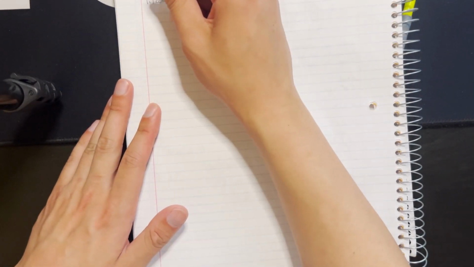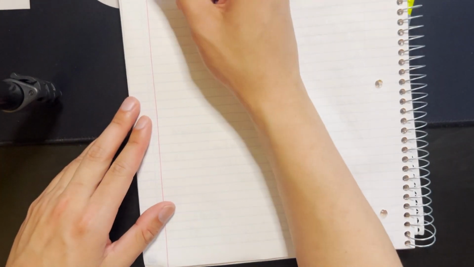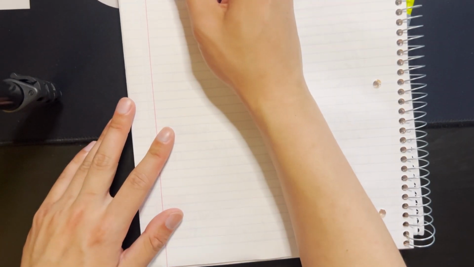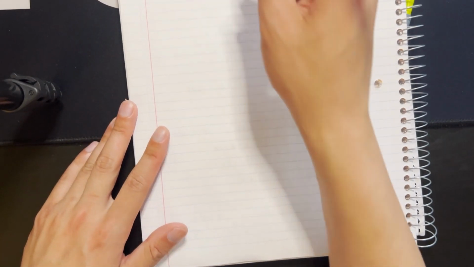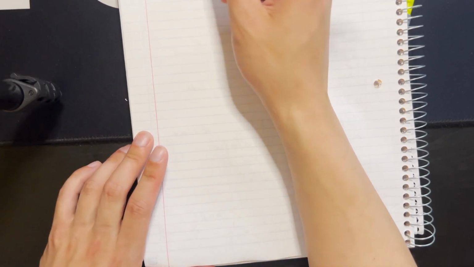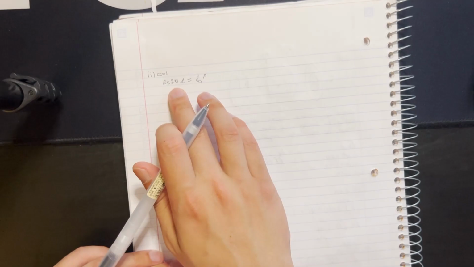Part 2 continued. You got E S 2 pi L equal to 1 over epsilon naught rho. Oh, there we go. Sorry about that. That should be better. Okay, yeah, I'm better now. E S 2 pi L equals 1 over epsilon naught rho.